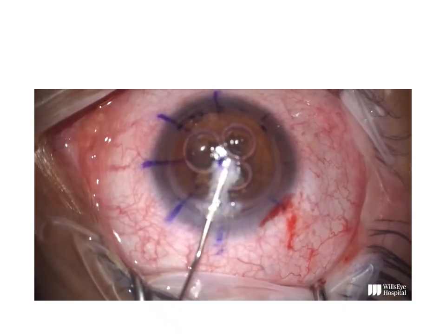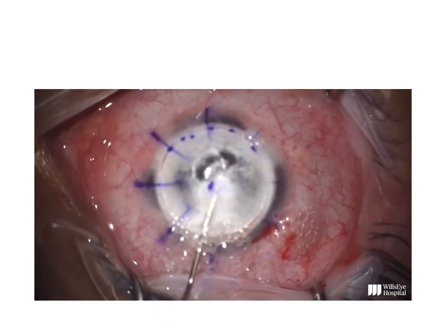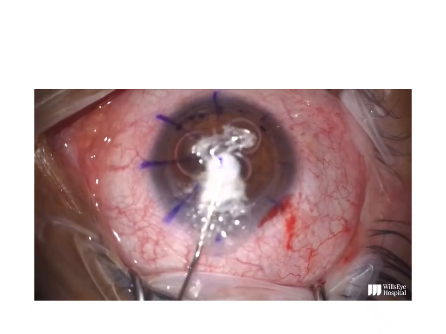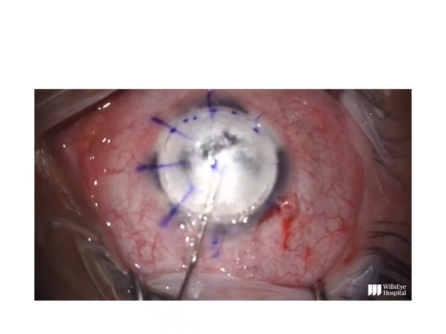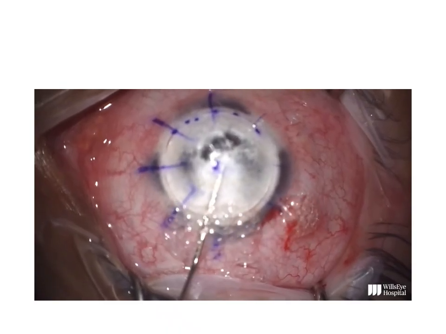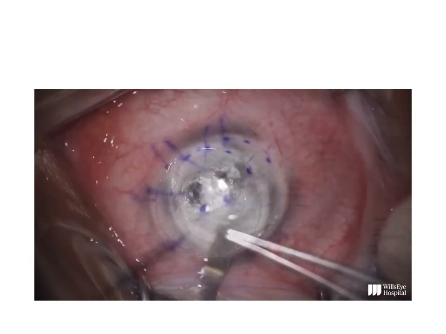That is the big bubble, a type 1 big bubble being formed. See, it is inside the stroma. That is why it's white, and it appears explosively as the air is pushed. That's the type 1 big bubble. Next, a groove is made.